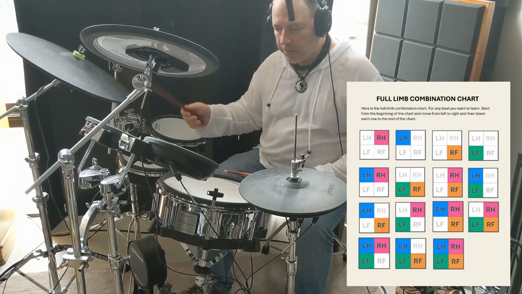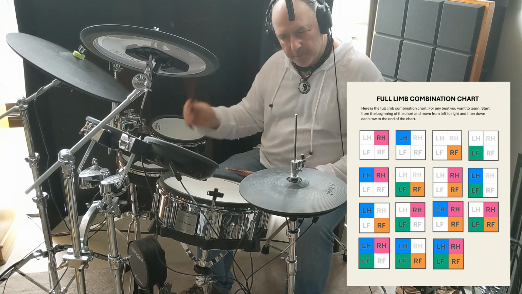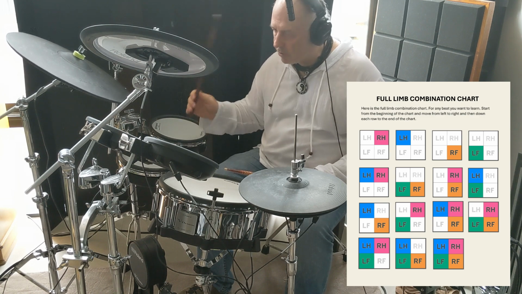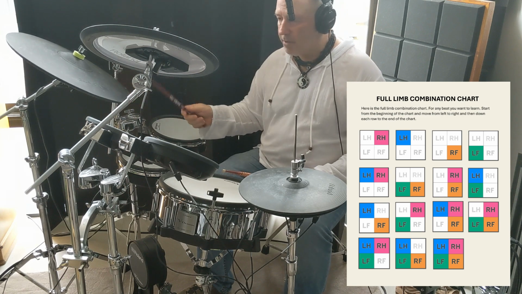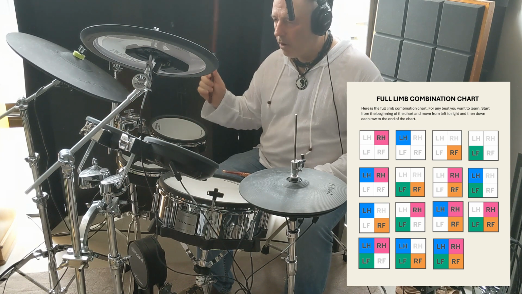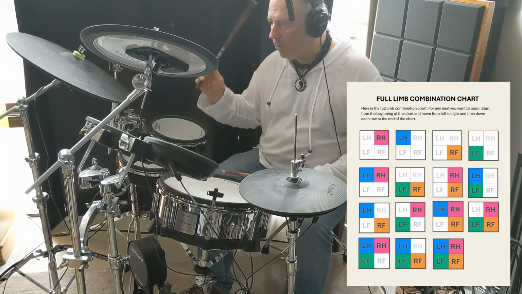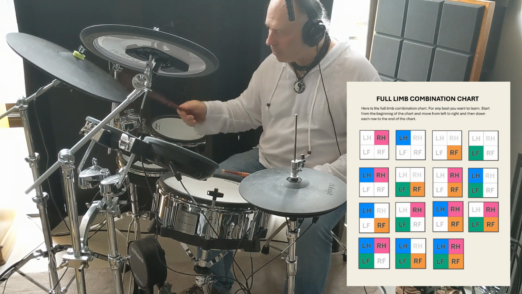You get into a groove, you might find yourself accenting some of those beats to get more of a kind of a swing to it. But don't worry about that right now. Right now, we just want it to be nice and steady. 1, 2, 3, 4, 1, 2, 3.